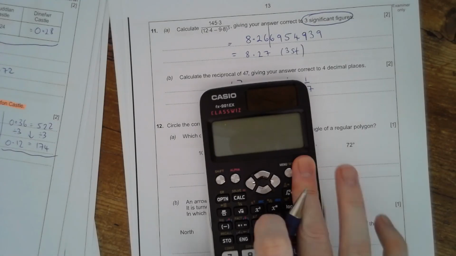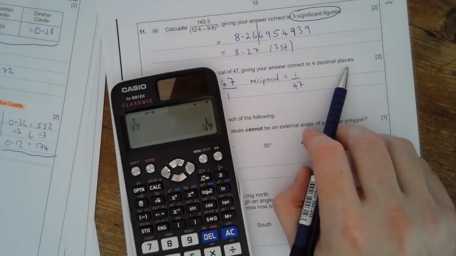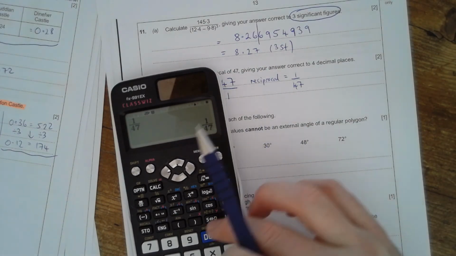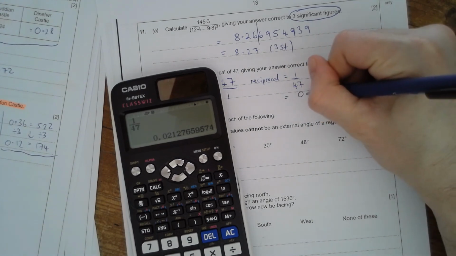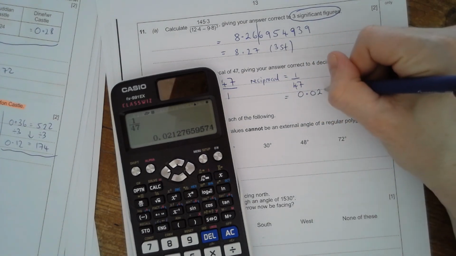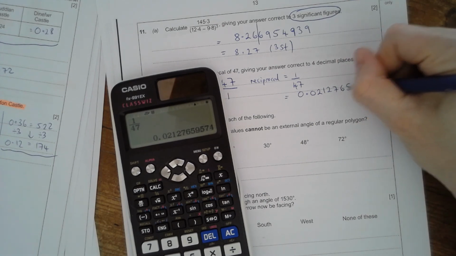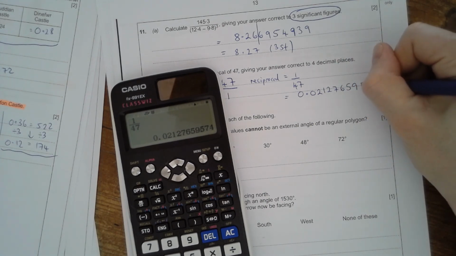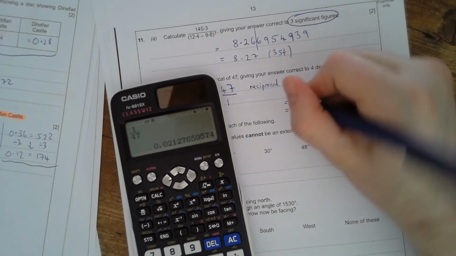So into my calculator, I'm going to write 1 over 47, press equals, and it tells you it's 1 over 47. It wants it rounded to 4 decimal places. So I press SD, and then I'm going to write out the whole number again. 0.021276595. Okay, that'll definitely get me the 1 mark.